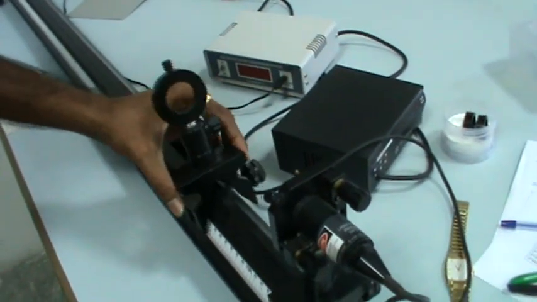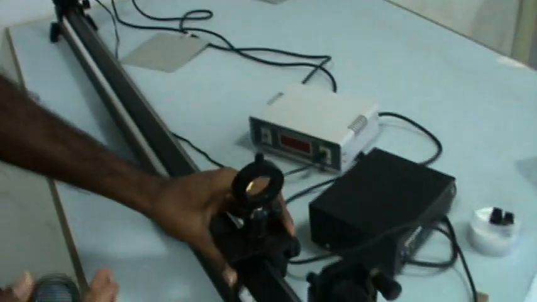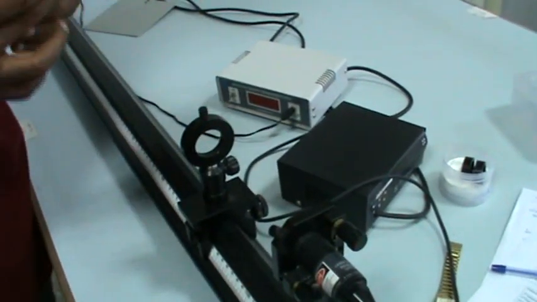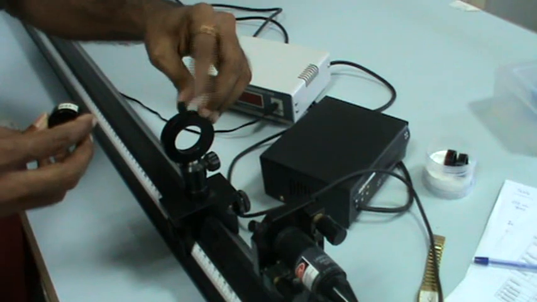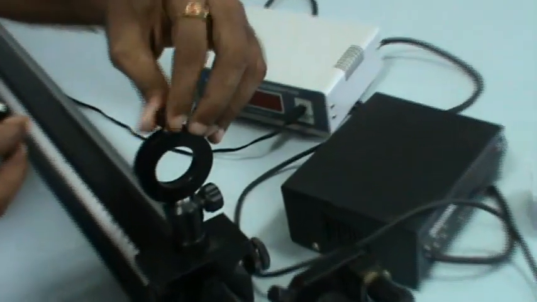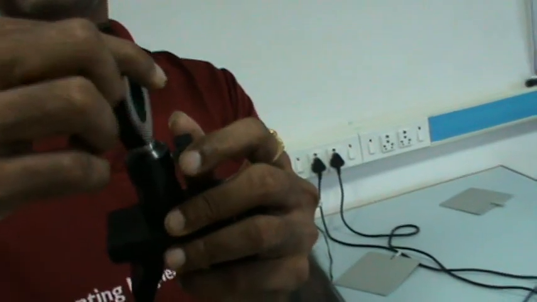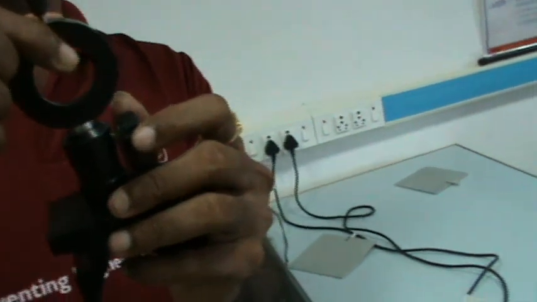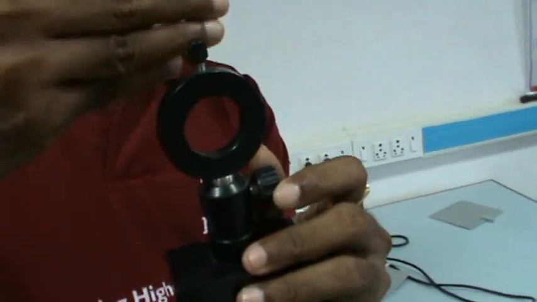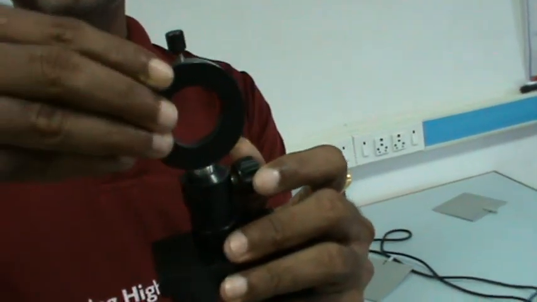One can keep this slit in this holder. You release this screw. You can look over here. One thing is that you can adjust using this screw. It can be rotated. You make sure that this axis is exactly parallel to the base.